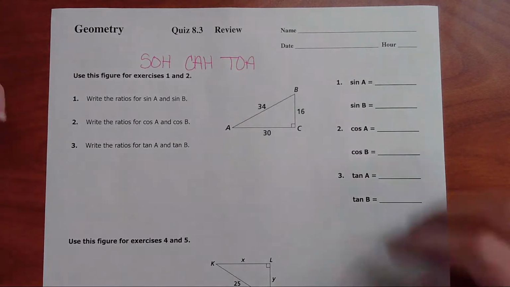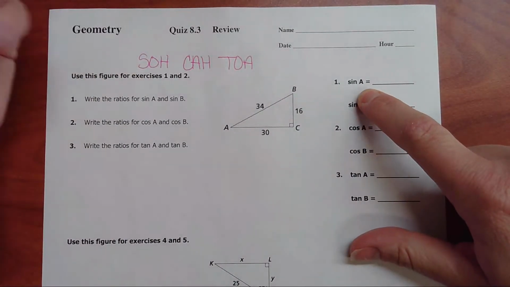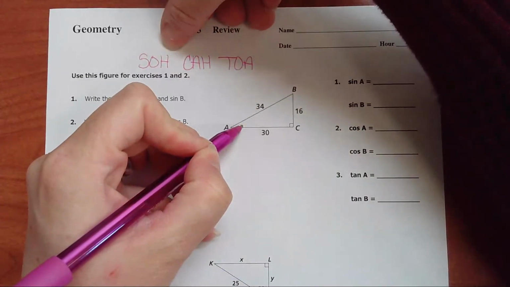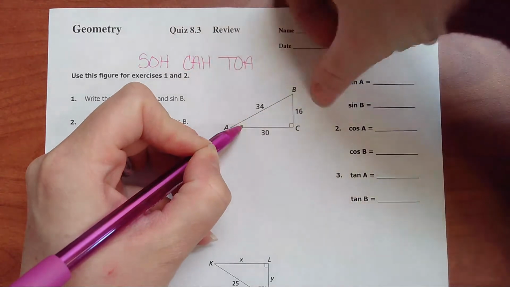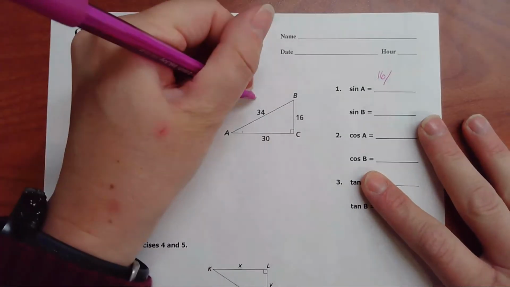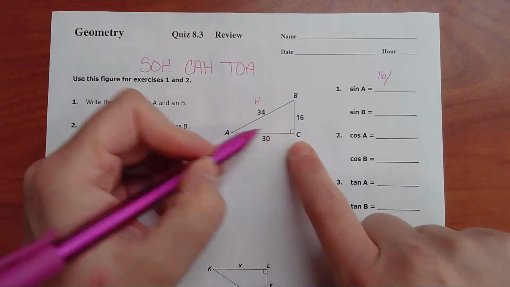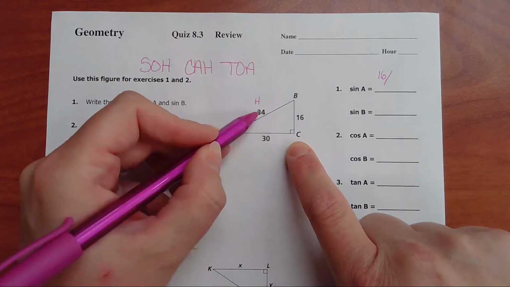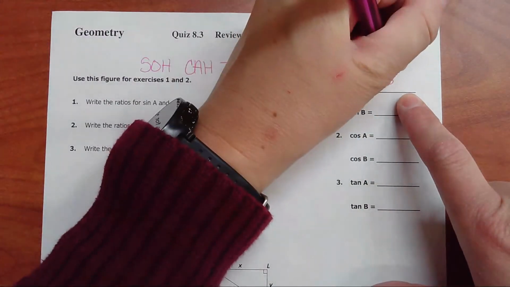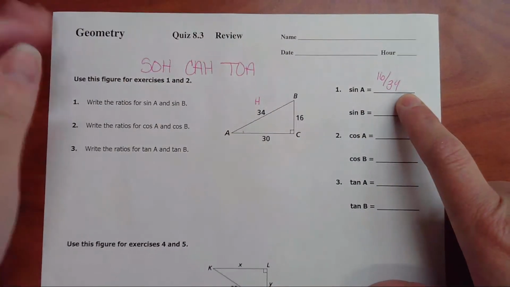So for sine of A, you're just setting up the fraction. Sine of A is O over H. Opposite from A is 16 over the hypotenuse, which, no matter what, is going to be 34 because it's across from the 90-degree angle. So 16 over 34. And that's it. Leave it like that.